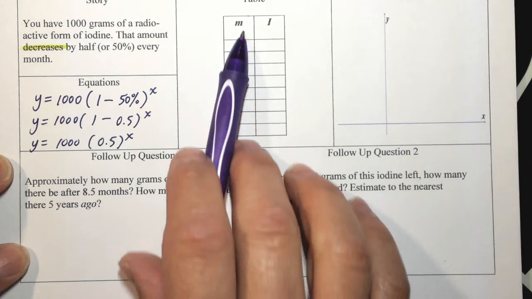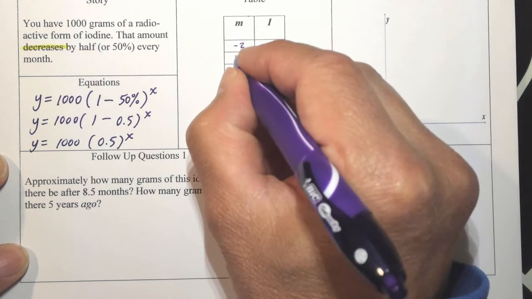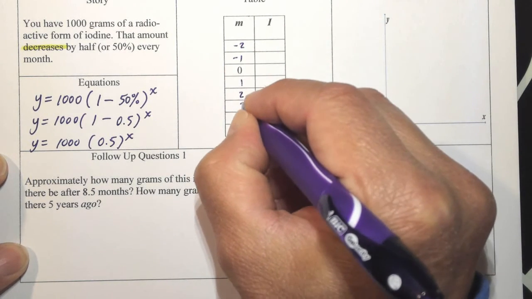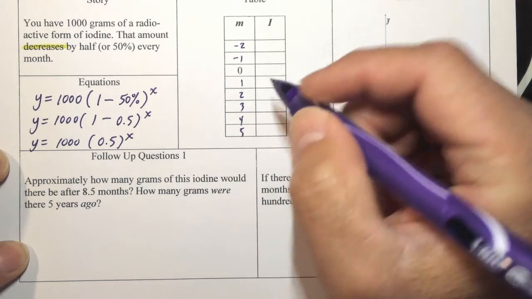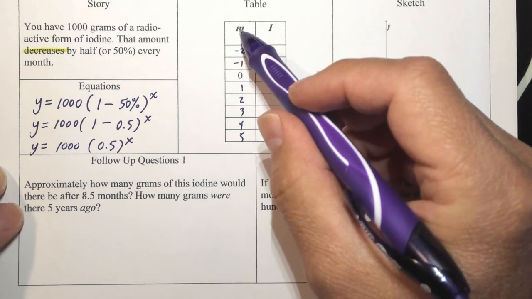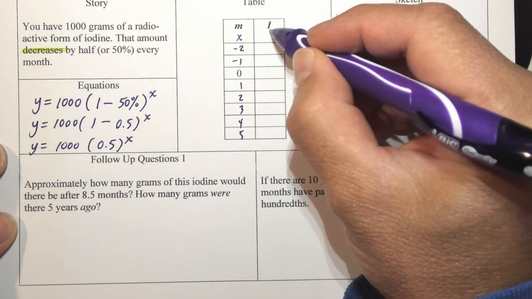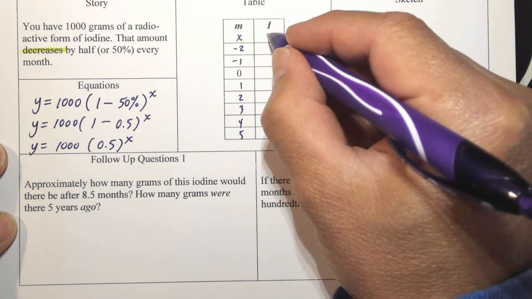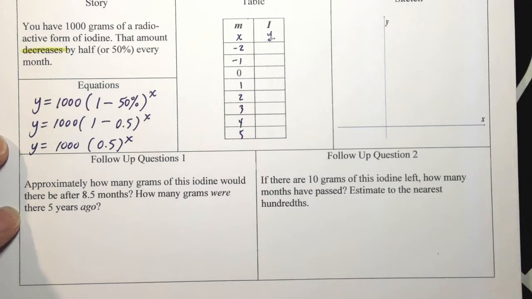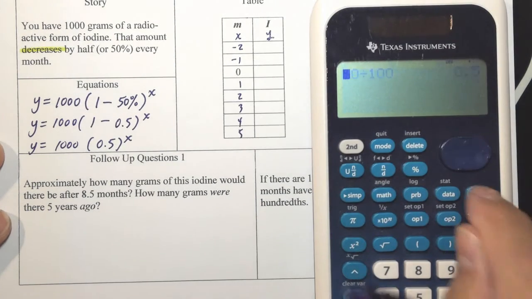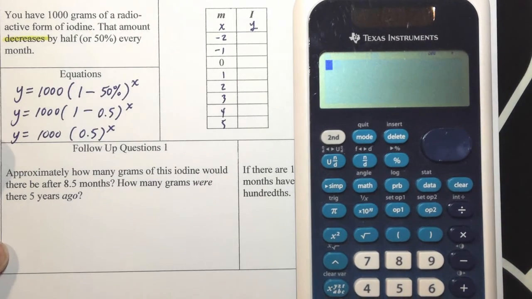And now we complete the table. -2, -1, 0, 1, 2, 3, 4, 5. I probably should read the problem again. What is M? Oh, M stands for number of months. This is your X. I stands for the amount of iodine. That is your Y value. Clear.